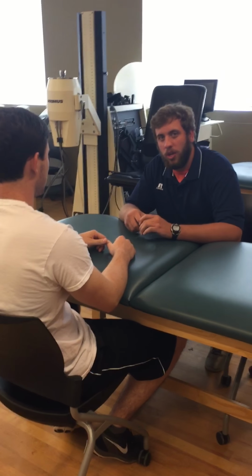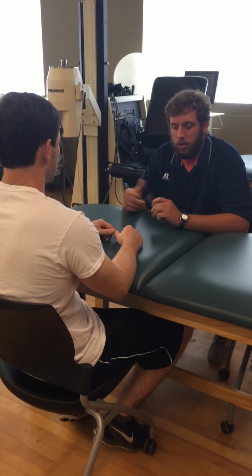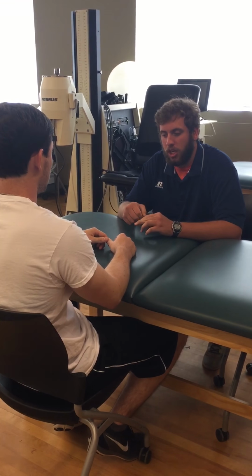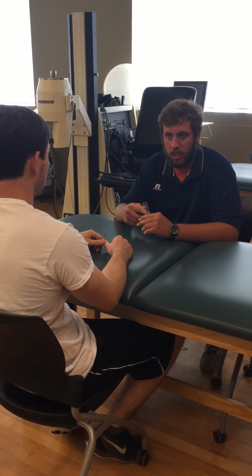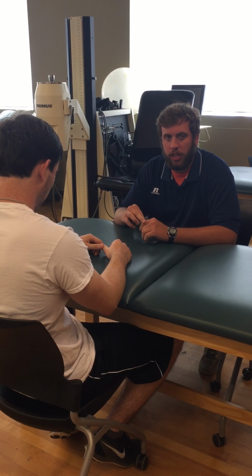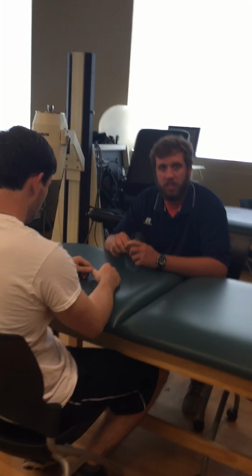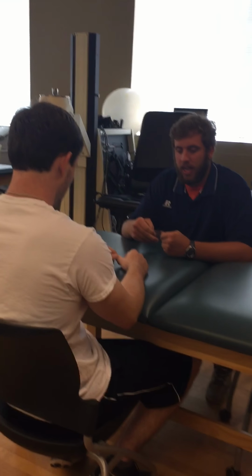Alright, today we will be doing an eval of the wrist. Start out with history questions, see if the patient has any previous history, anything like that. So it's important to take history, find out previous injuries. That may lead to more information about what this injury is, stuff like that.